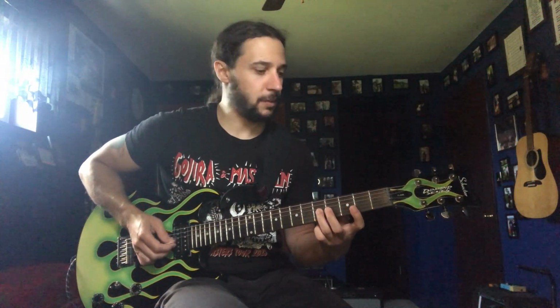And the melody itself is based off of the C minor scale. But instead of playing it over here, we're actually going to be playing the notes over here on the second and first string. And then we do have one note on the third string as well. So before I actually show you how to play this riff, let's listen to it.